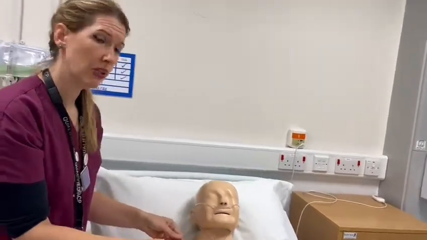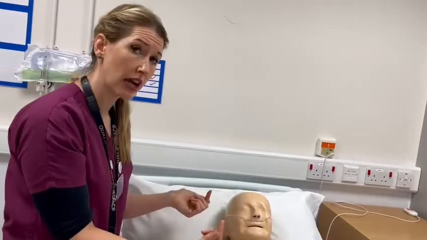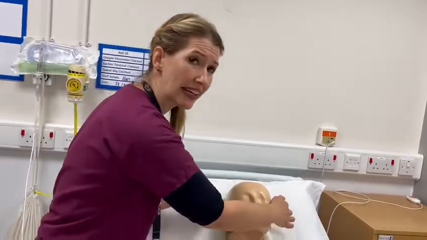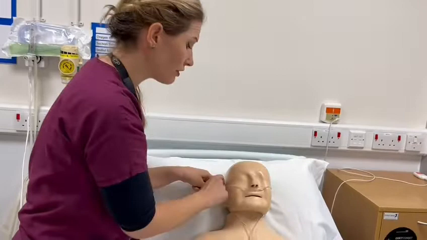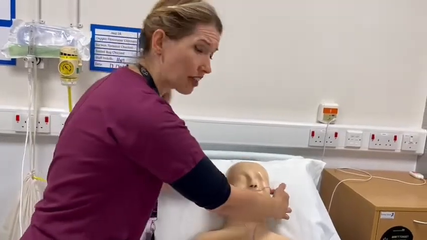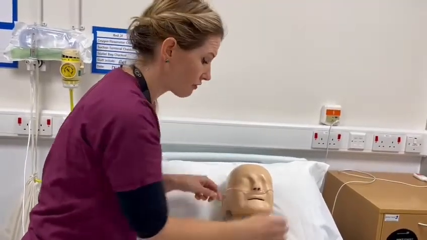Another thing just to be cautious of, if a patient is on nasal cannula long term, is just to remember they can get little sores behind their ears, so sometimes they need a bit of cushioning, and it's just a site of pressure sore, so do be cautious of that.